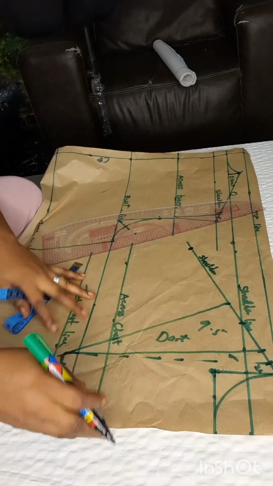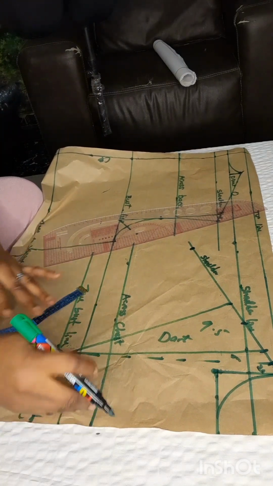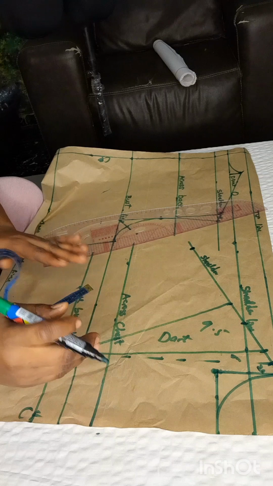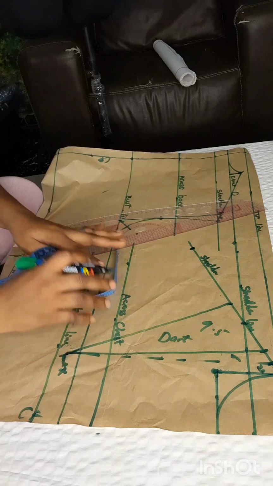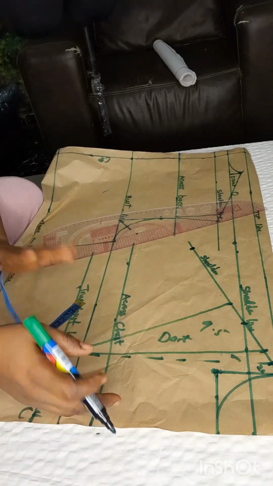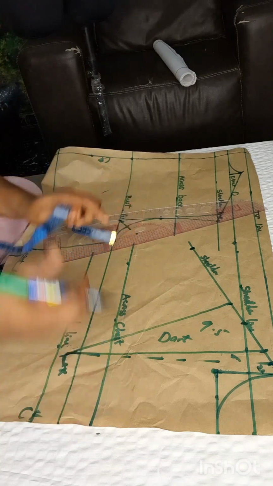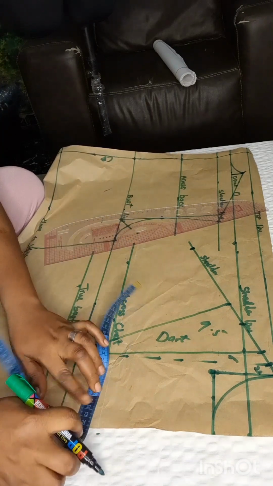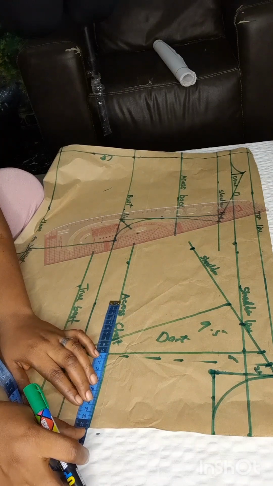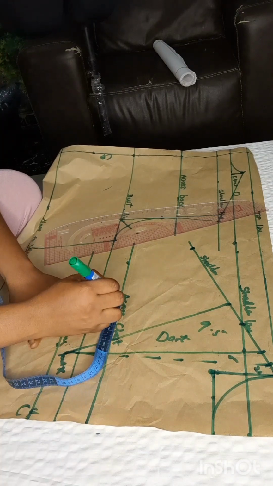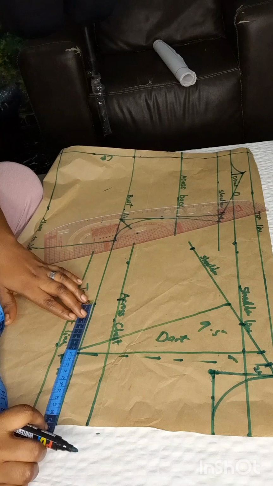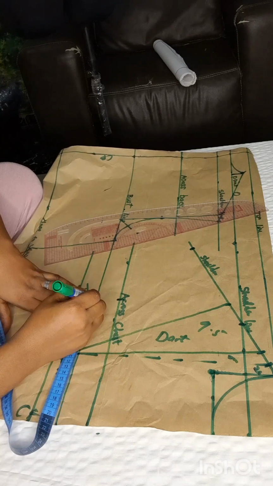Now back to our across chest line. We will put down half measurement of our across chest, and the across chest we are working with is 42. So 42 divided by 2 is 21. So through this center front, we'll be putting 21 on our cross chest, and also we'll be putting that 21 back to our bust line.